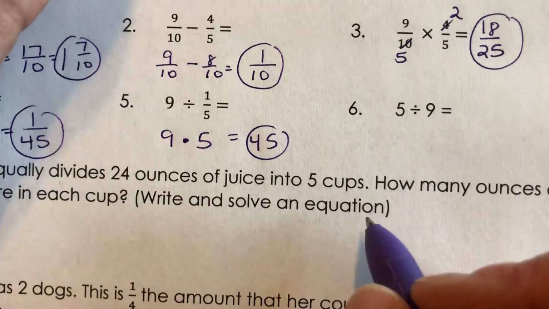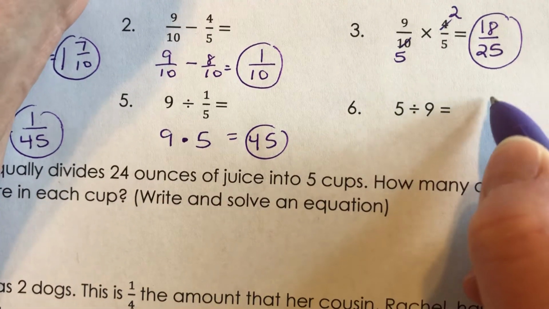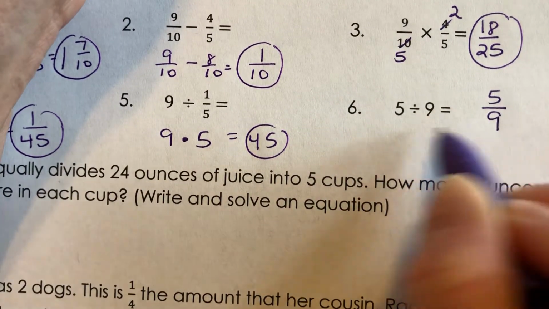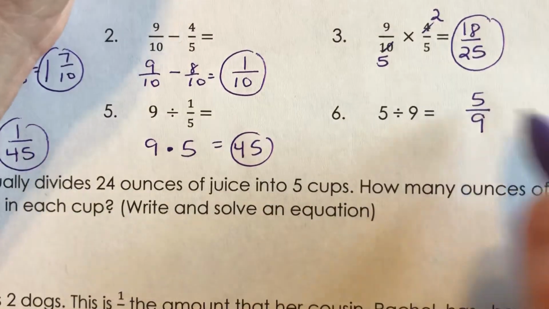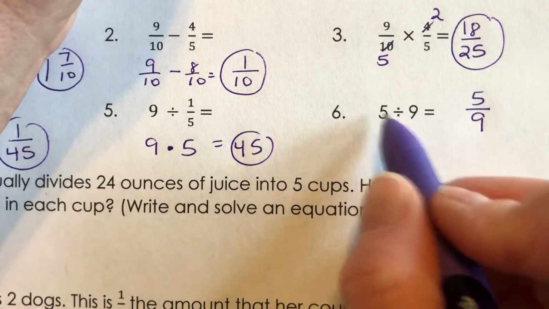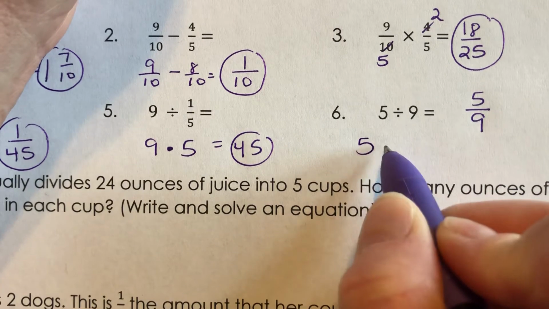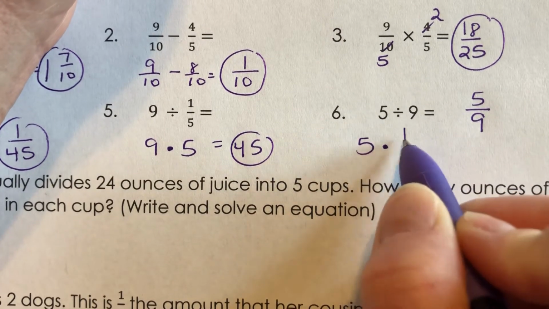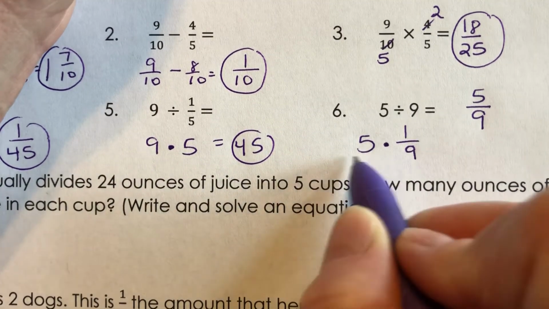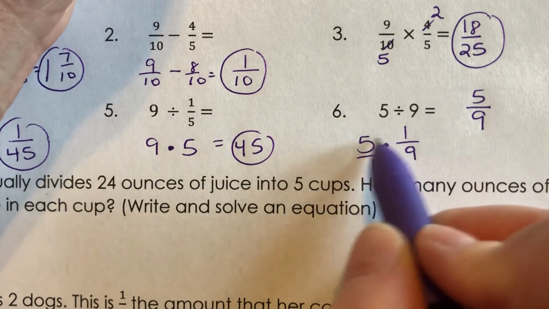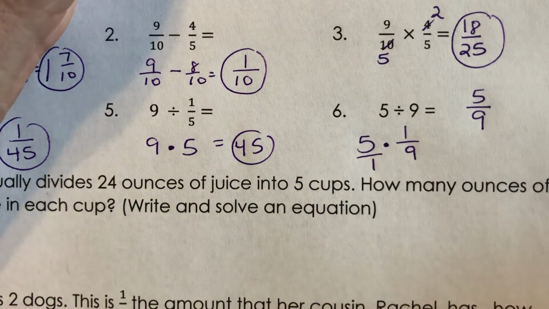And number 6, I have 5 divided by 9. That's what that would look like. These are just fractions or little division problems. The way we end up getting this though is this is the same as 5 times 1/9, and 5 times 1/9 is 5 over 9.